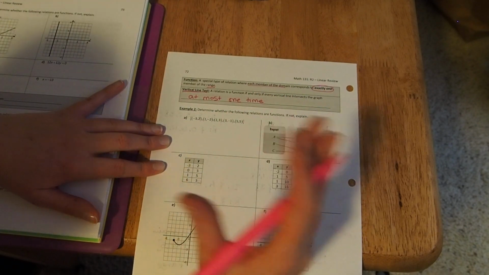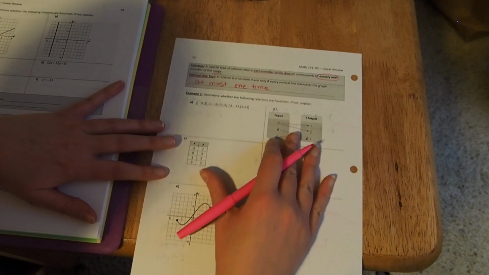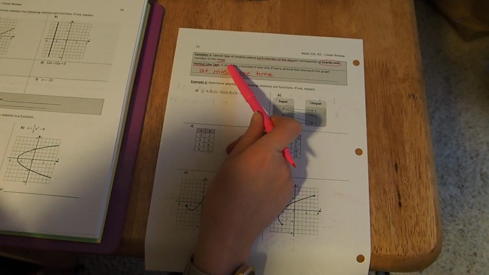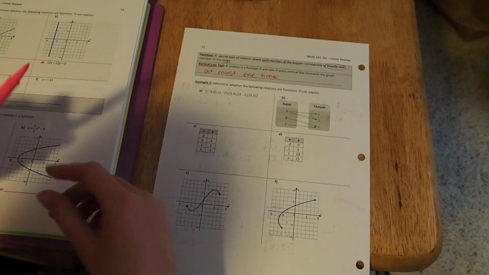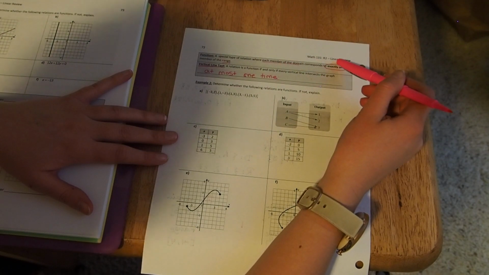If it intersects twice, it's not a function, but once or no times, then it would be. Okay, determine if the following are functions or not. We can't use the vertical line test unless we have a picture, so I'll have to wait for that until E and F. Instead, I need to use the definition. Does each member of the domain correspond to exactly one member of the range?